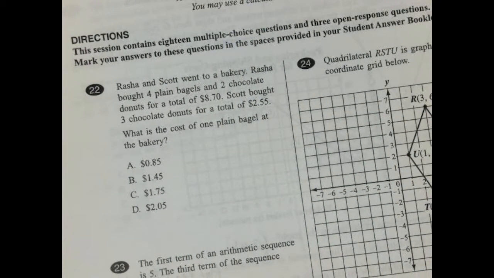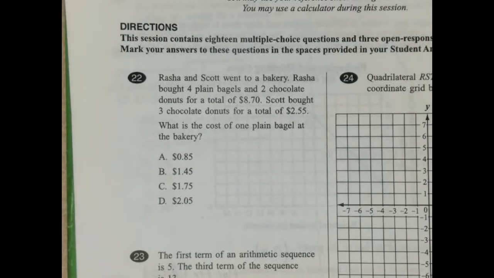Also, you should have already tried this before you watch the video. There's a PDF in the video description, so you can download it, print it up, and try it. And then the purpose is to explain the problems. All right, so let's get started.